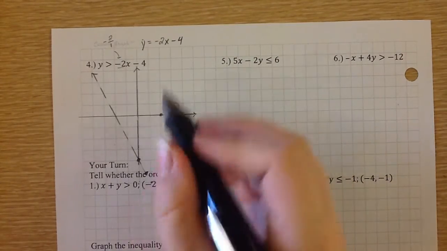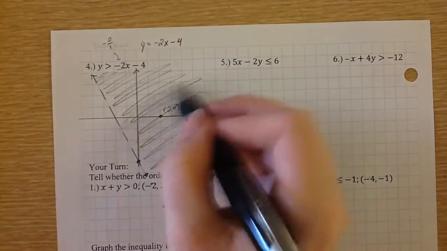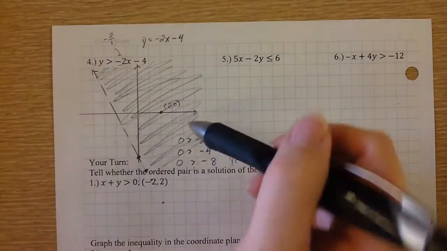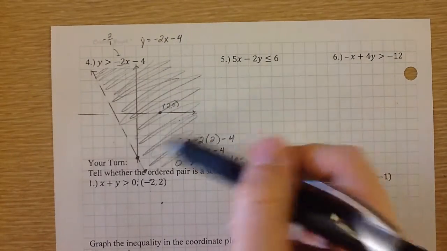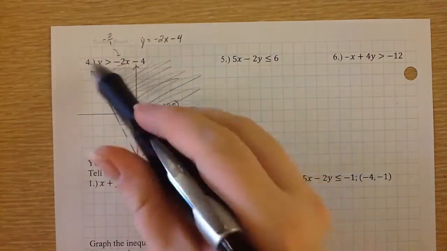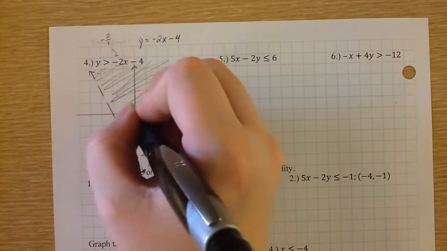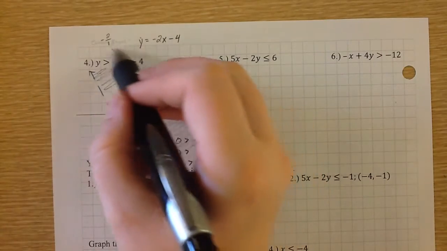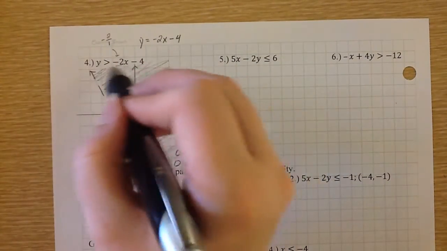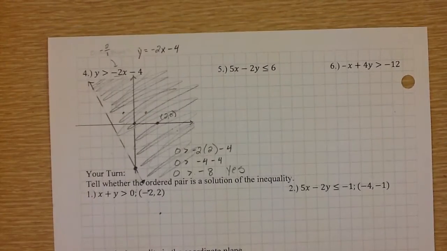So I'm going to shade where my point is, because it can include any of those points over there. Okay, and again, you can check as many points as you want to make sure it works. Okay, but any point on this side of this line should work. So the point 0, 0 will work, the point 1, 1 will work, the point negative 1, 1 will work. Any point over here will work in this inequality. It will make this statement true. Okay. All right, so now let's go on to number 5.